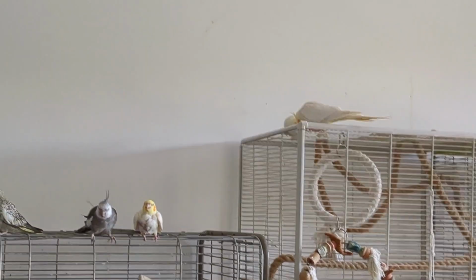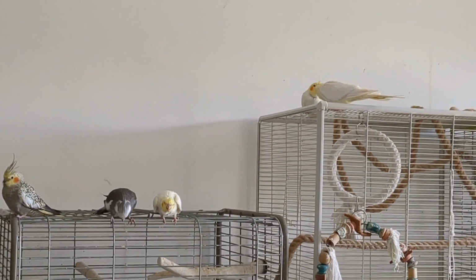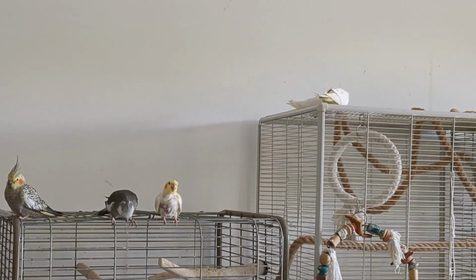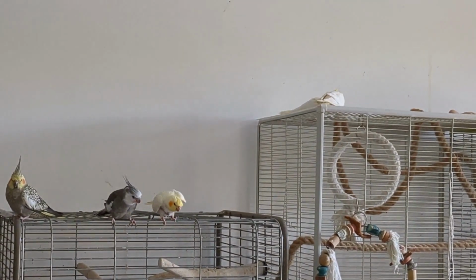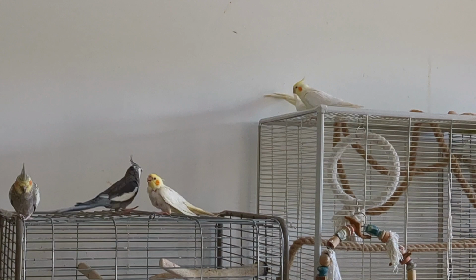On the right, you can see that it's not just one bird that is solicited for food. You can see that Pikachu is currently being fed by Pichu on the right.